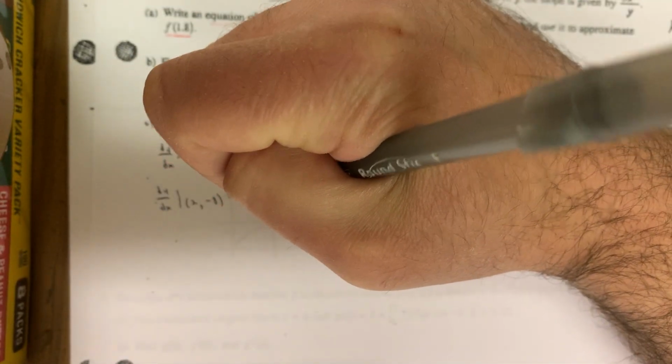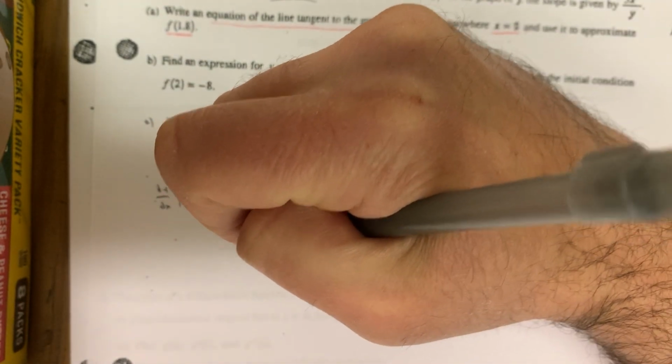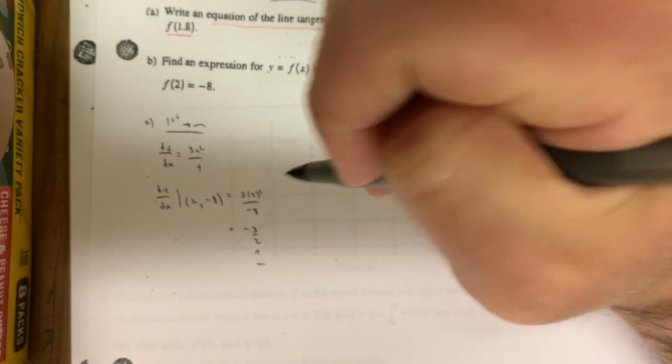So what is that? 3 times 2 squared divided by negative 8. So 3 times 4 is 12, divided by negative 8. So you could say negative 12 eighths. You could divide by 4 top and bottom and say negative 3 halves. Probably the nicer way to do it. Once again, you could just circle this.